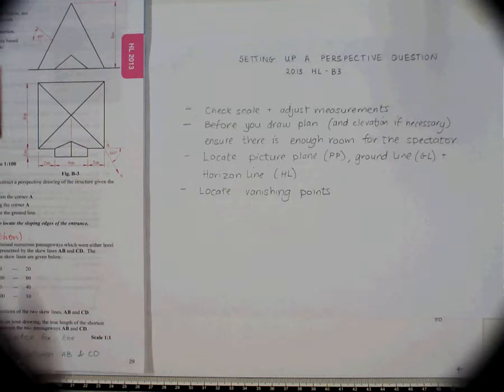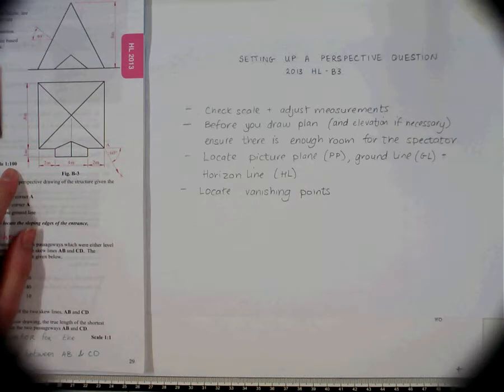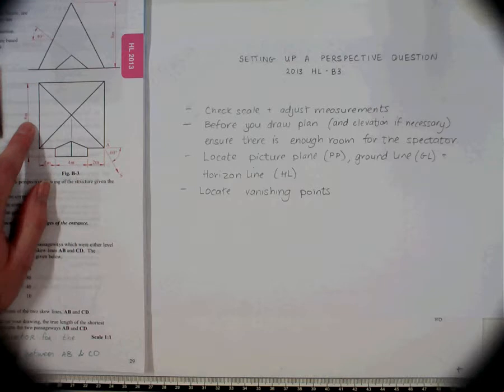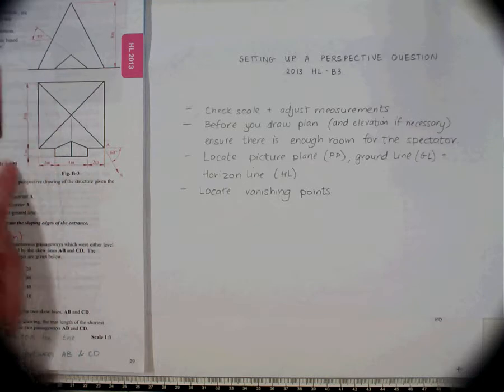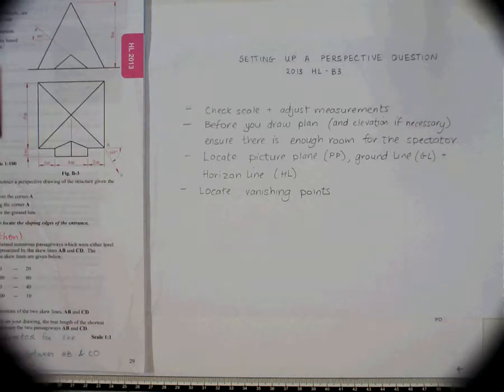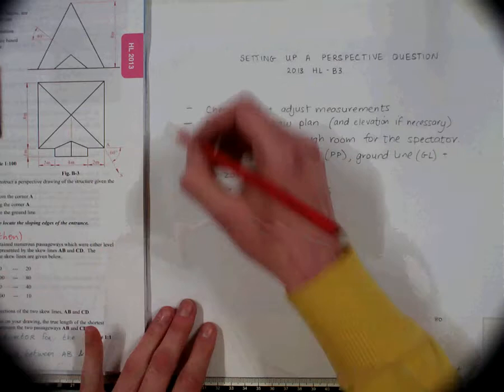Okay, the first thing you need to do is check your scale. The scale in this question, as it says, is 1:100. That means that you need to divide all of the measurements by 100. Make sure they're in millimeters. If you look at this question, it's 8 meters. You first of all need to change it to millimeters, which would be 8,000 millimeters. Then divided by 100, so 8,000 divided by 100 will be 80. You do that for all of the measurements on the sheet. Okay, that's the first thing done.